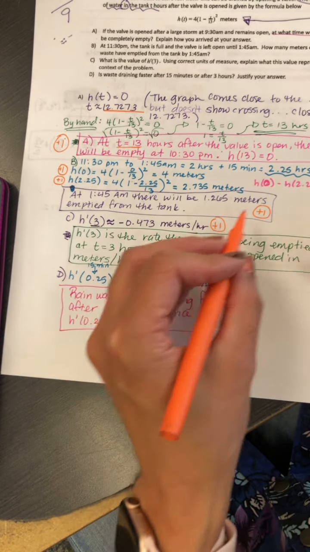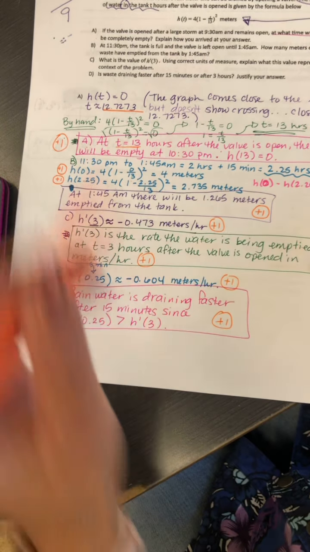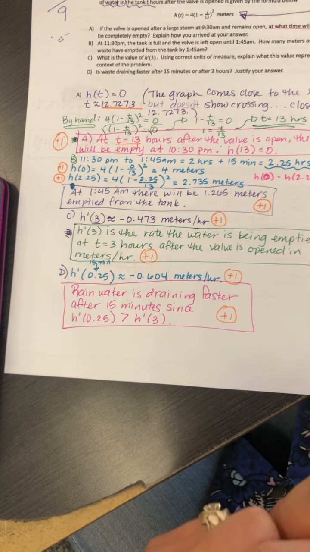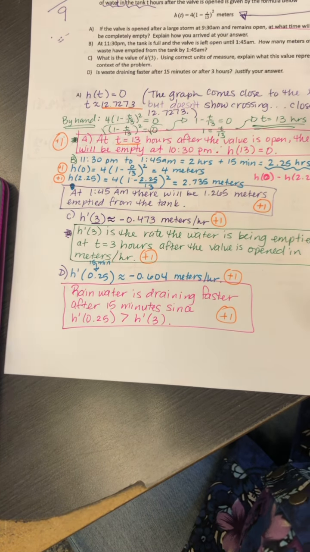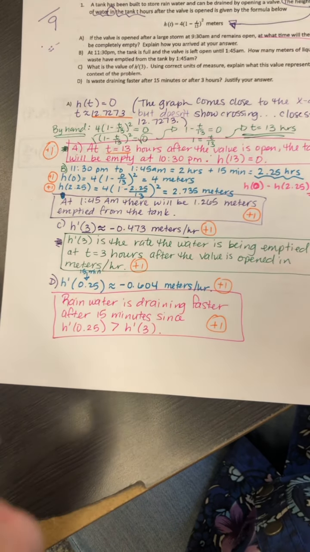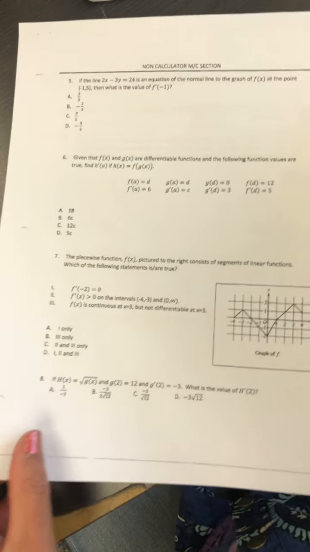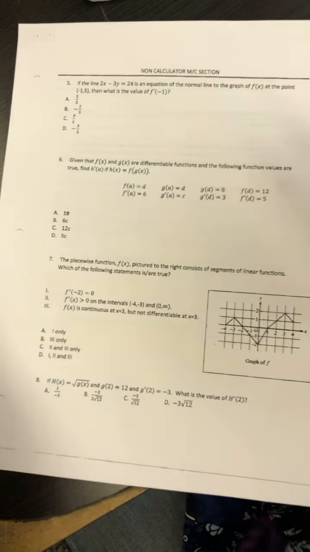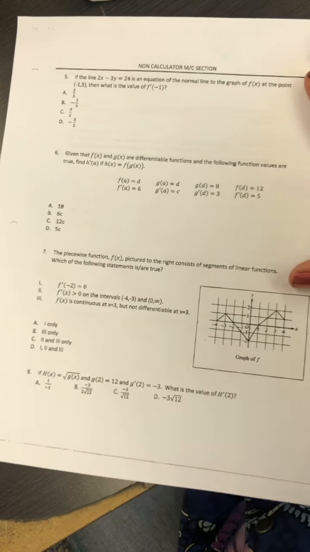So that's 1, 2, 3, 4, 5, 6, 7, 8, 9. So there's 9 total, and that's how it would be scored. So notice how everything builds, and your other FRQ is very, very similar to this. Okay, so now we're on to the non-calculator multiple choice section. Checking the time, I have 20 minutes until my next class, so I have time.